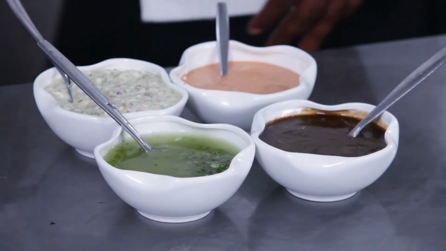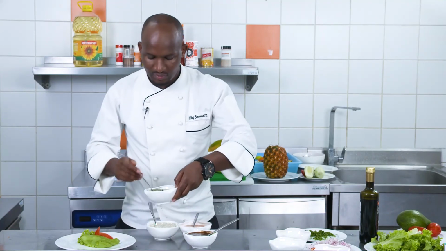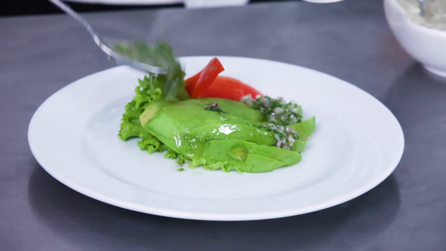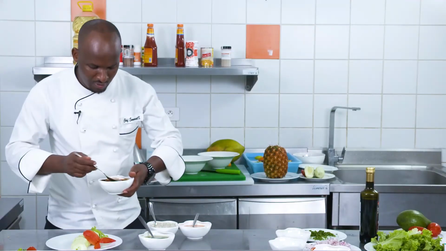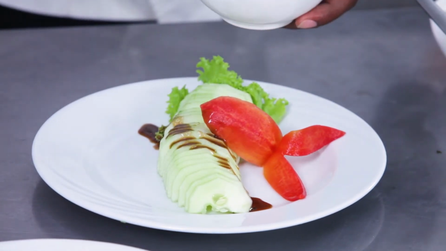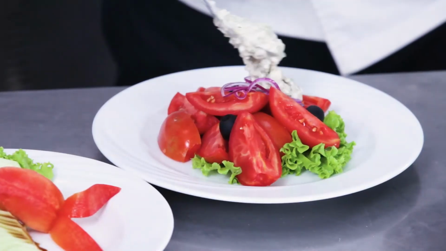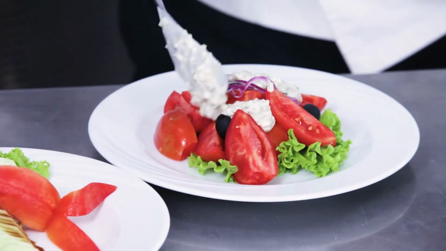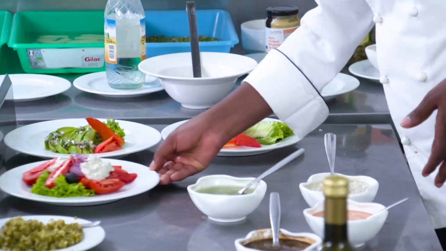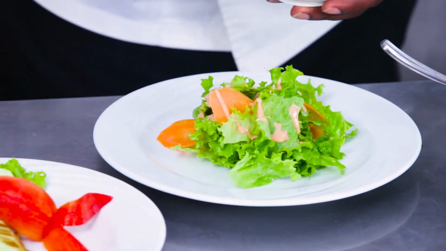Since you are ready with the salad dressing, now we can dress our salad. See, like this, or maybe you dress it with the tartar sauce. You can dress it with the cocktail sauce.